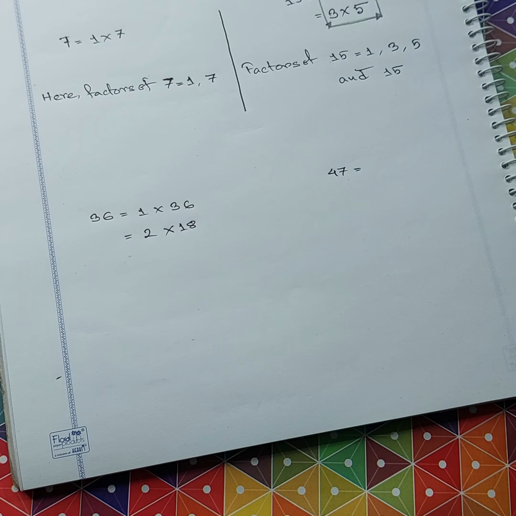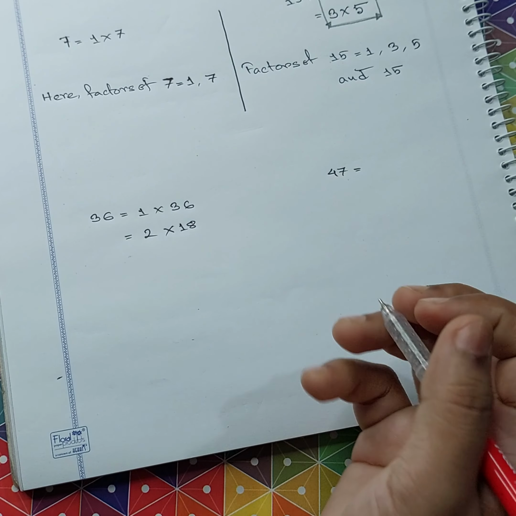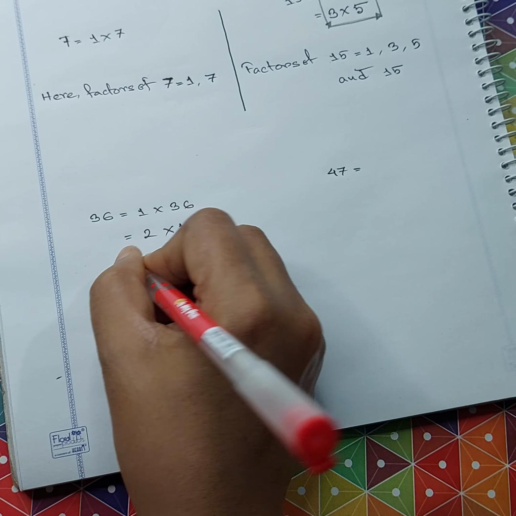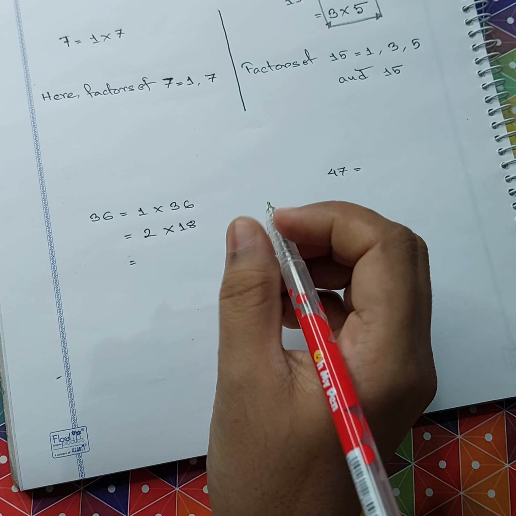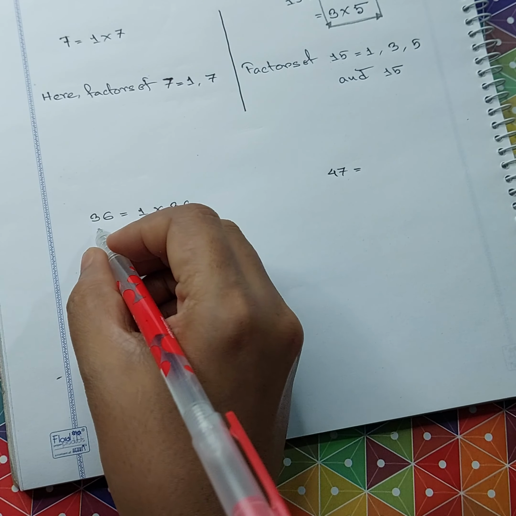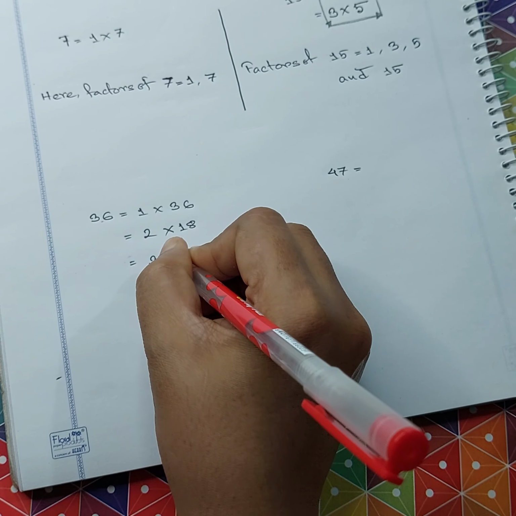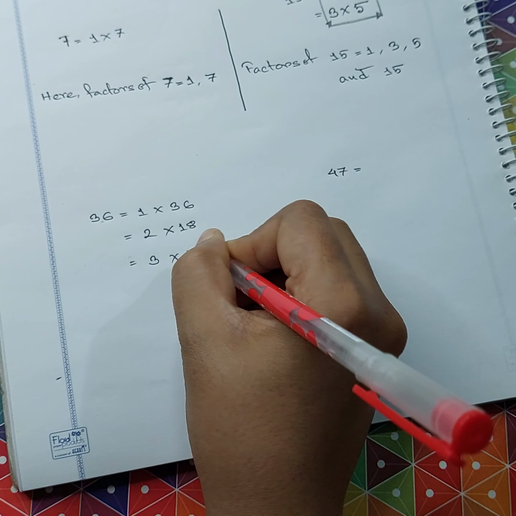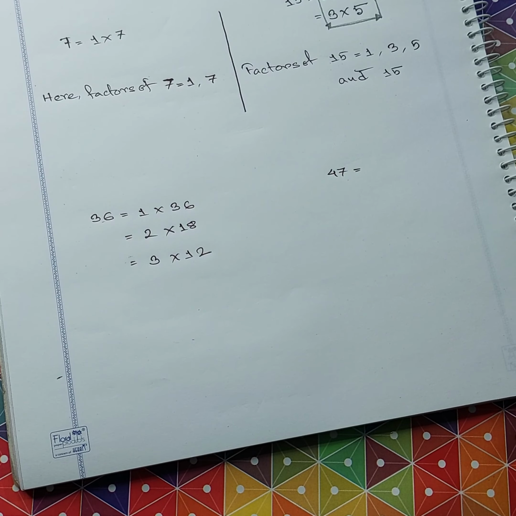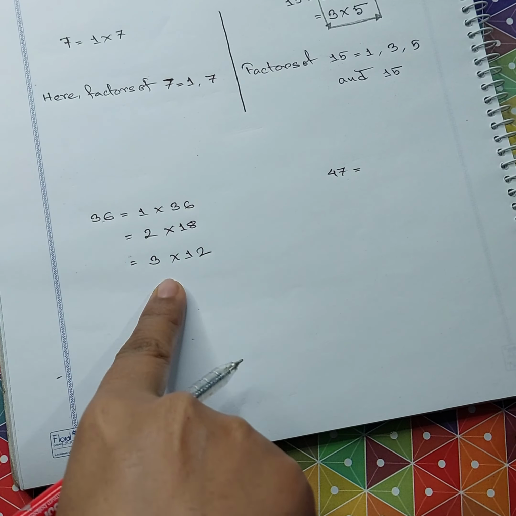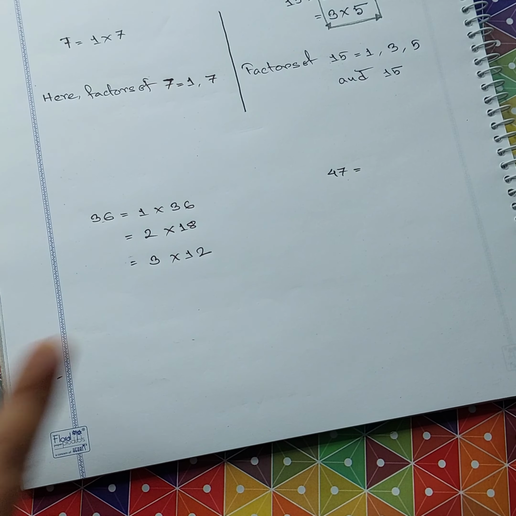Now, let's think about 3. Can 3 divide 36? Yes, think. Think and tell. You can tell, right? Okay. So, 36 can be divided with 3 and we are going to get what? 12. See? Fascinating, right? If you know the times table, then what will happen? You can do it very easily. They are like puzzles, okay? Puzzles is fun.